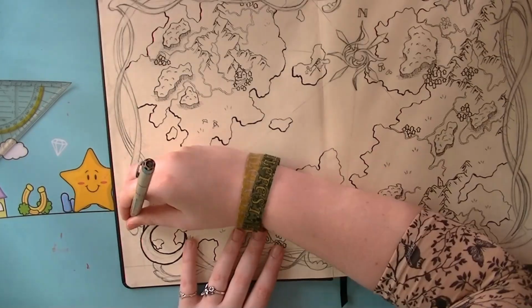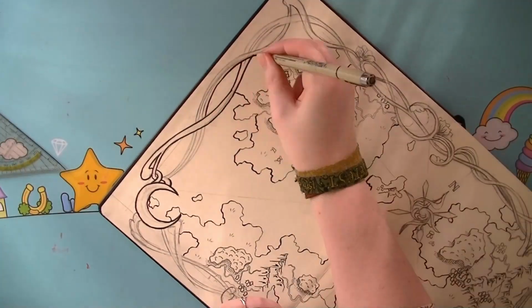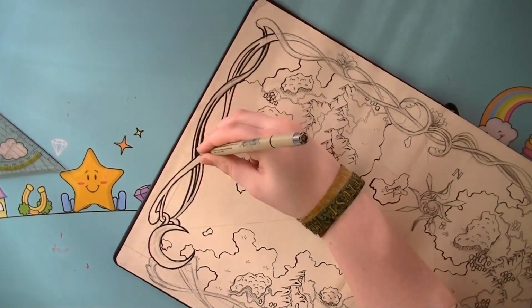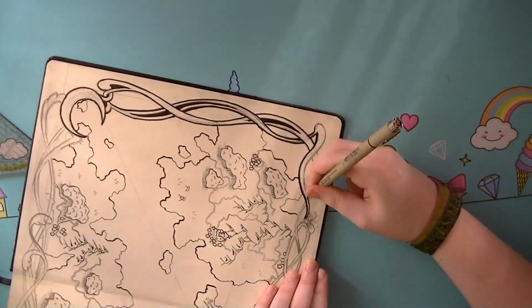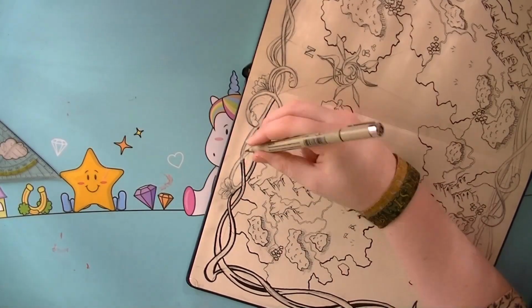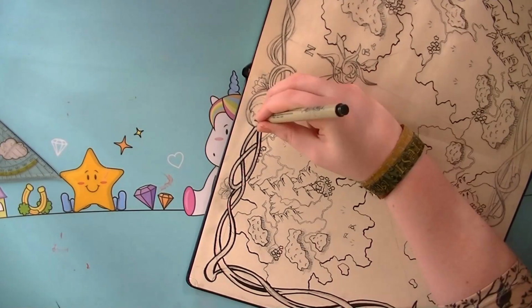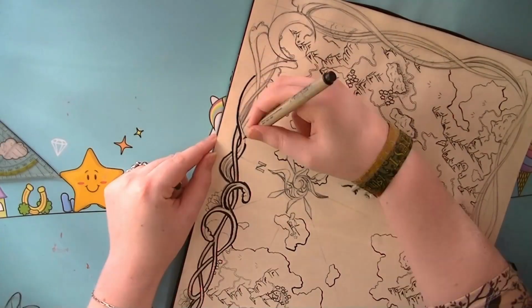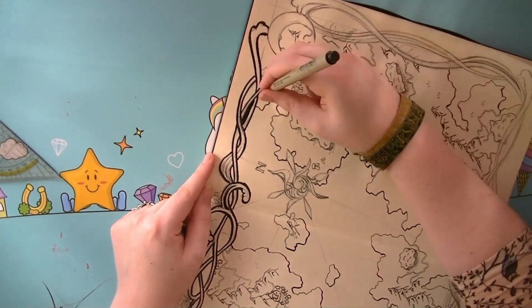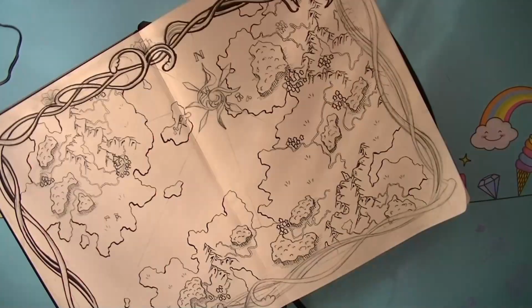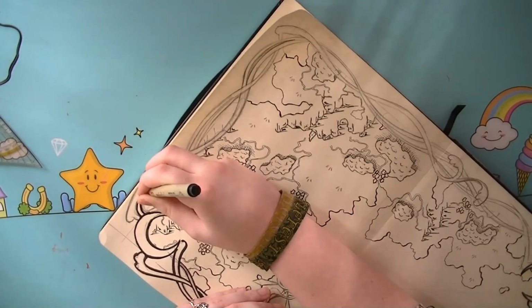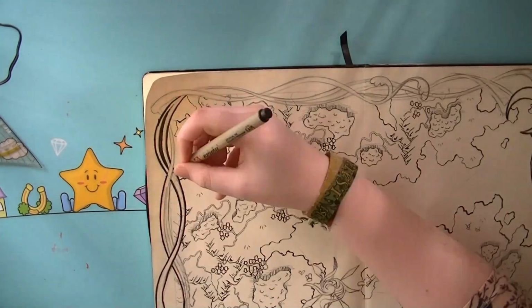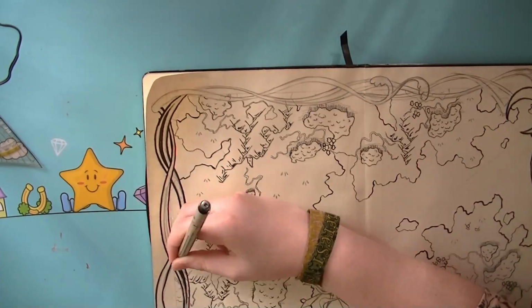I outline my border design with a brush pen to make it stand out from the rest of the map, really separate it. Now of course you don't need to do a border at all, it's just more work, but for this one I wanted to do that just to have it more cohesive with the rest of my sketchbook, make it more me. However, I did skip out on the flowers. I decided I didn't like them enough.